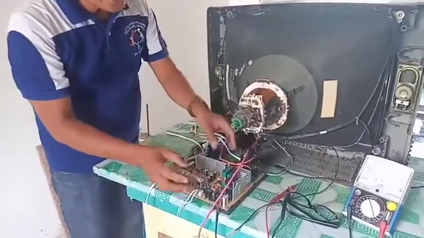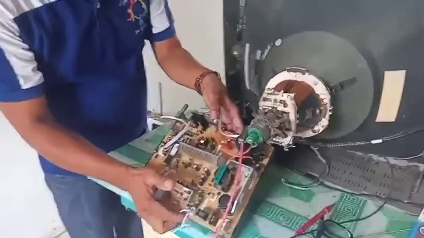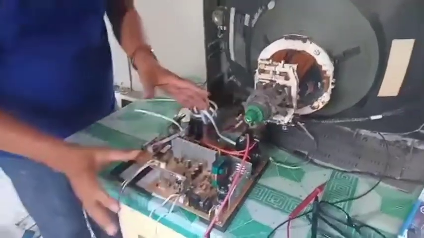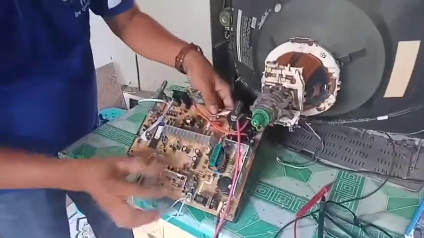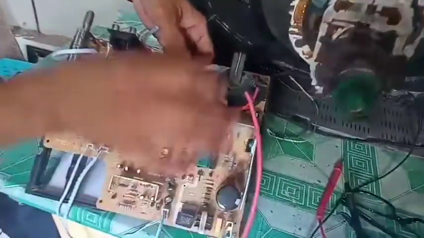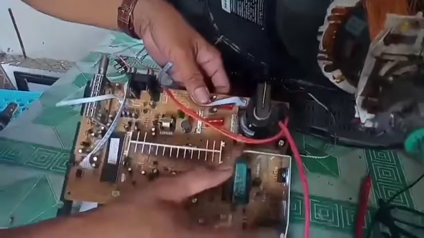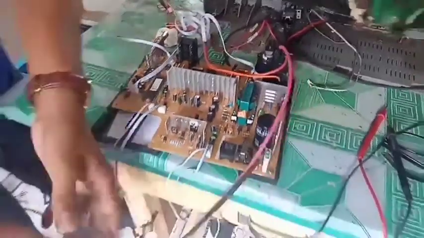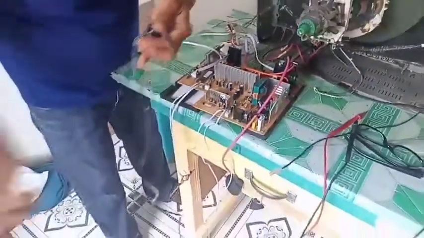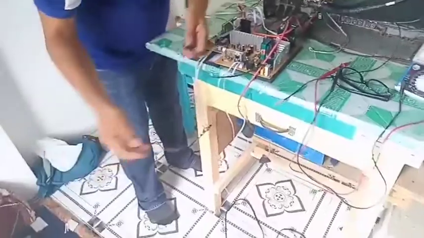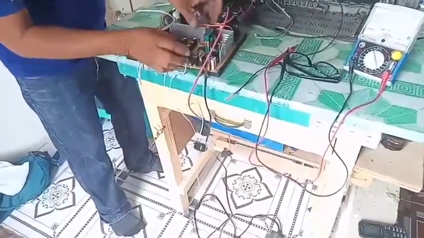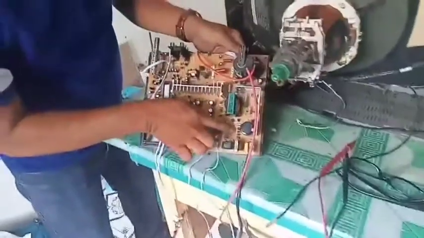So actually this TV board of the CRT type TV receiver is composed of two power supplies. We have the low voltage power supplies and the high voltage power supply. The low voltage power supplies actually will provide a low voltage. At first, from the AC power line, we have the 220 volts being converted into DC by means of these rectifier diodes.